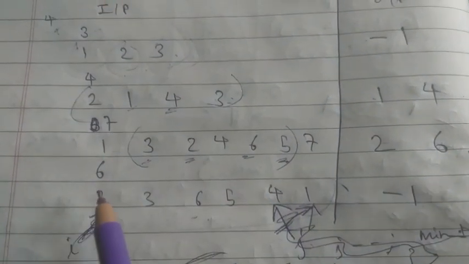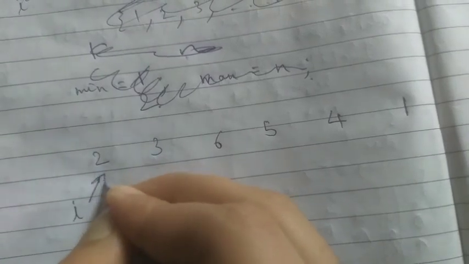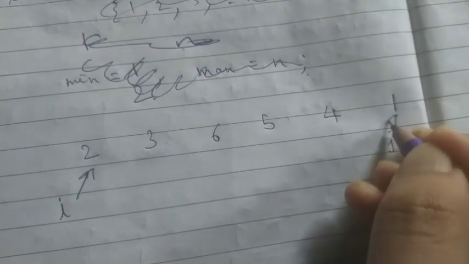So in this question, we are going to use the 2-pointer algorithm. So let's say 2 3 6 5 4 1. Okay, so let's write it down: 2 3 6 5 4 1. And what is a 2-pointer? There's one pointer which points to the first element and another which points to the last element.